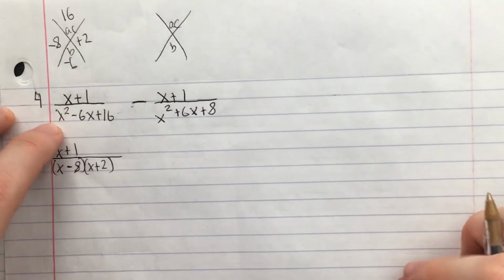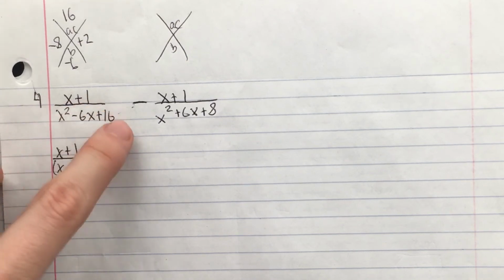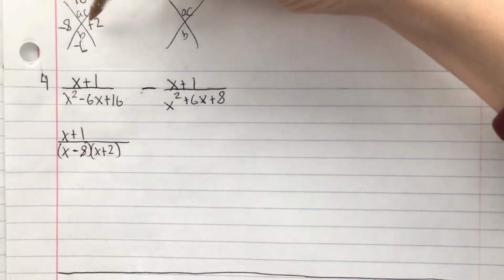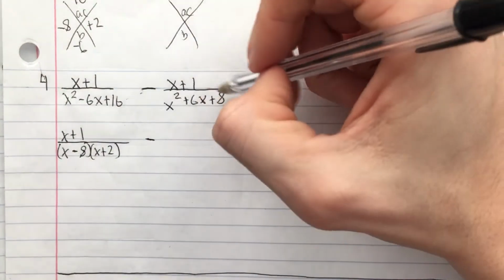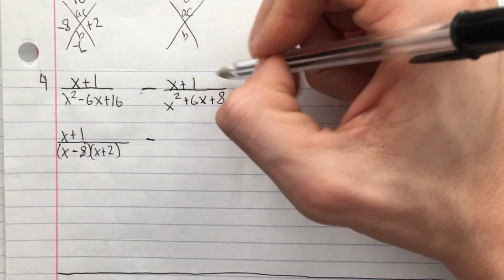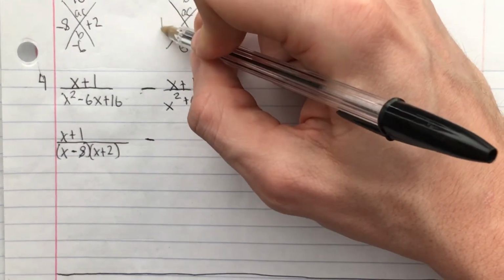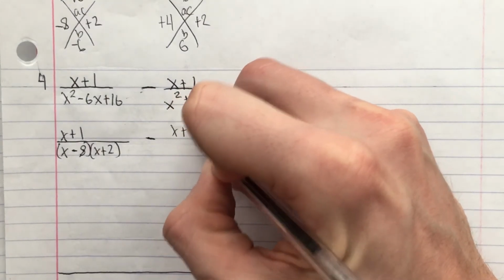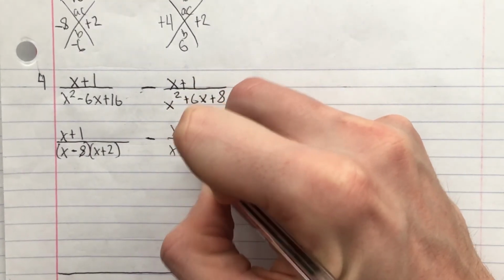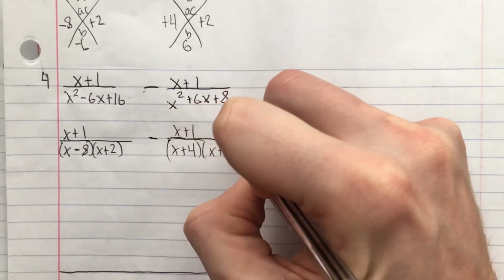Whenever the coefficient in front of x squared is 1, whatever those factors are, that's what your factors are going to be. And then for the other one, we've got numbers that multiply to 8 and add to 6. Those are going to be plus 4 and plus 2. So that's going to be x plus 4 times x plus 2.